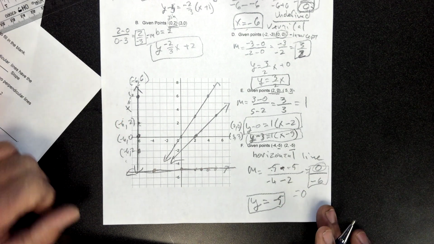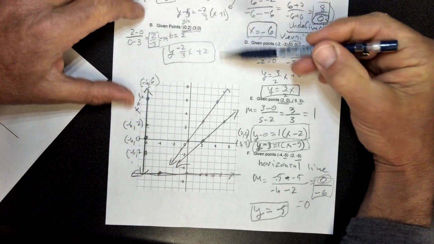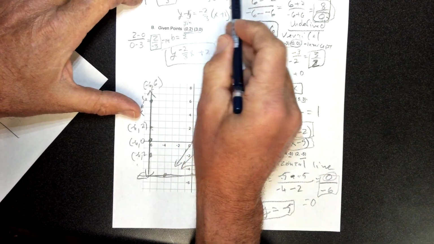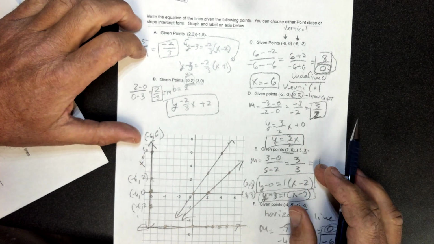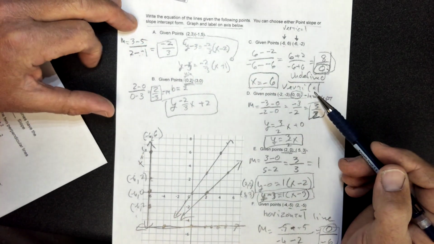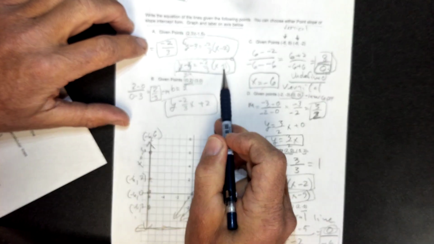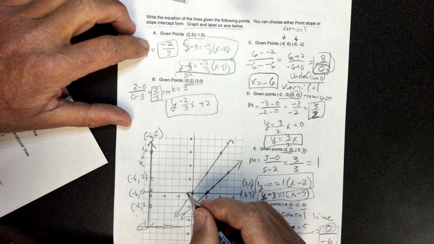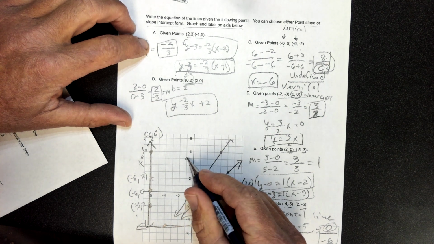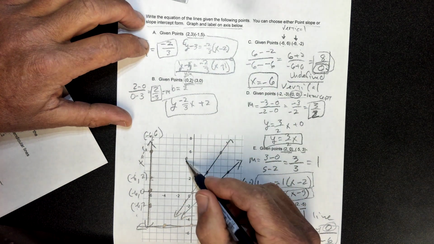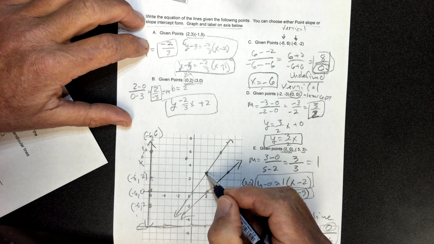So there's that equation. Now, we still need to graph, so these ask us to graph on the axis below. So let's graph these last 2 lines, okay? First I'll graph this one. This is the point (-1, 5). That's that point here, and the slope goes down 2 over 1, 2, 3.